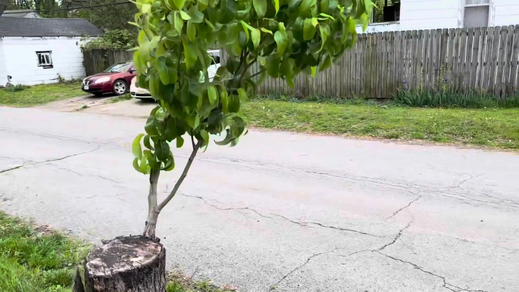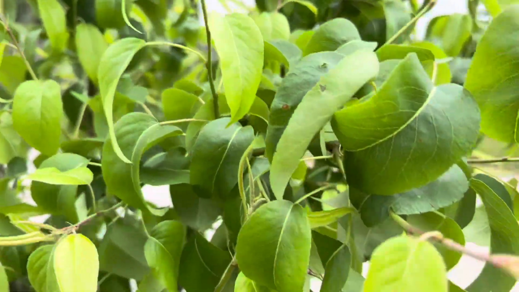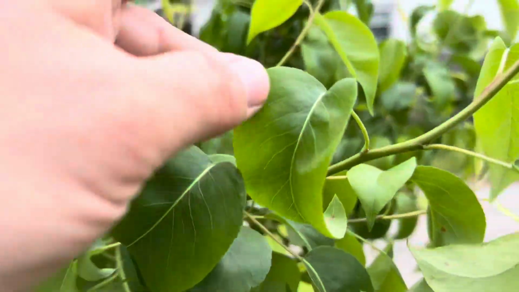So one more time, because repetition's good. This is an Anjou pear. Look at the leaf real closely.